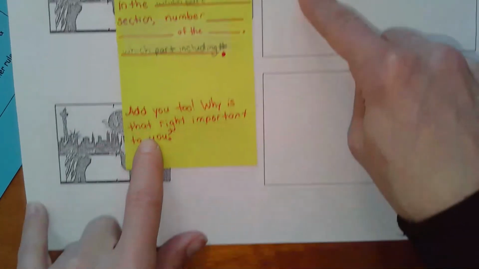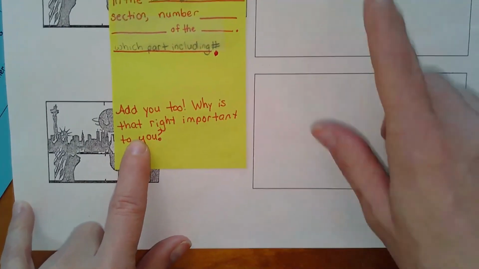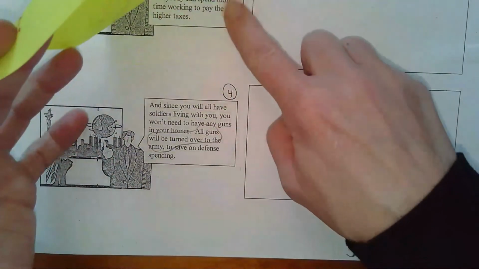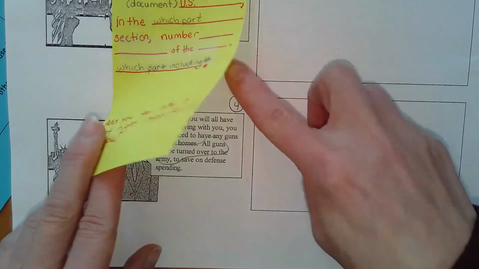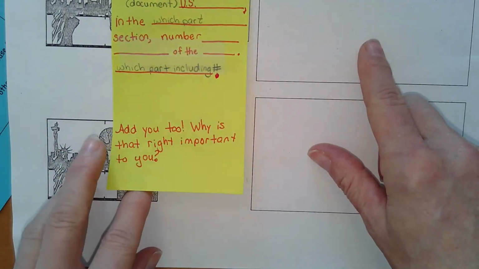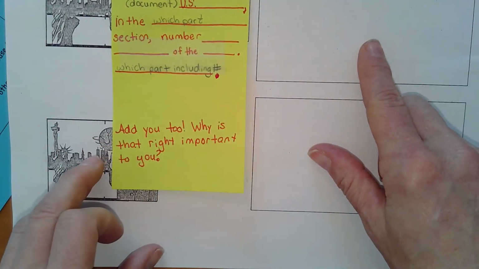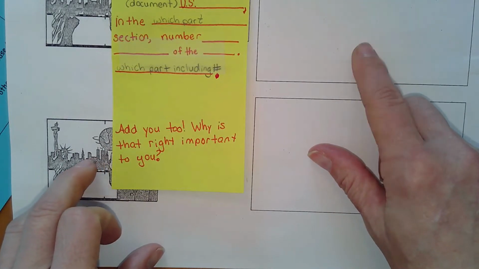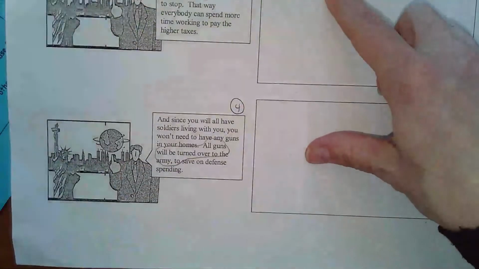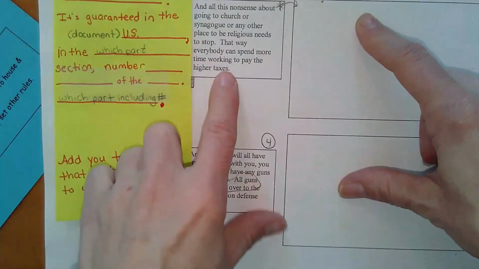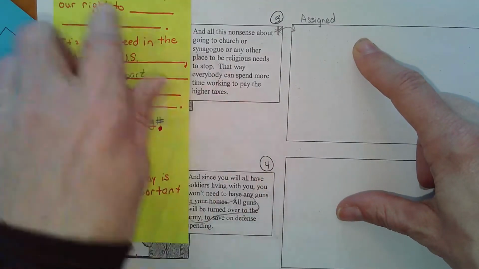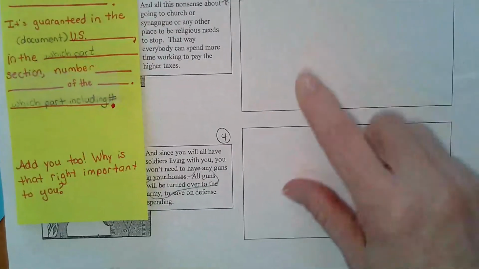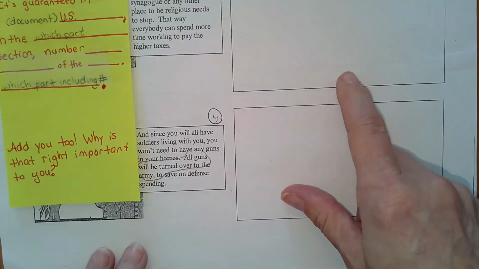Then you need to add you to. Why is this right important to you? Should the government be able to punish people for doing that? Be a little bit sassy to him. After all, he is trying to take away rights that are guaranteed to United States citizens. So, yeah, get a little sass going on there.